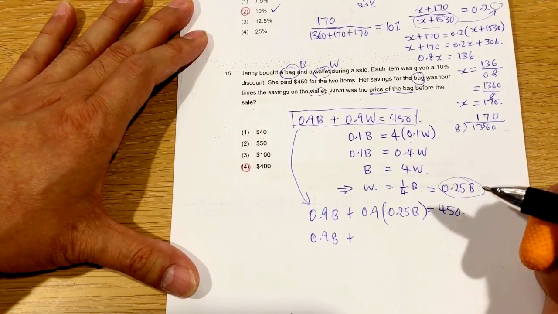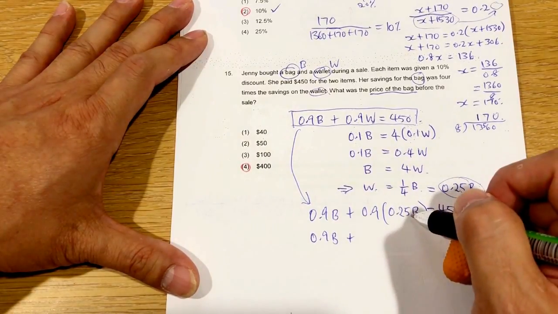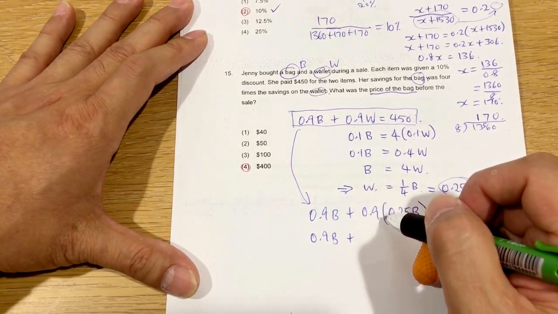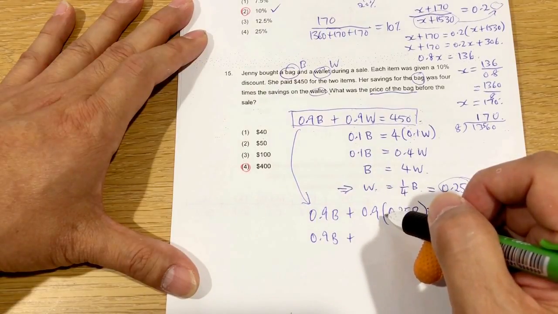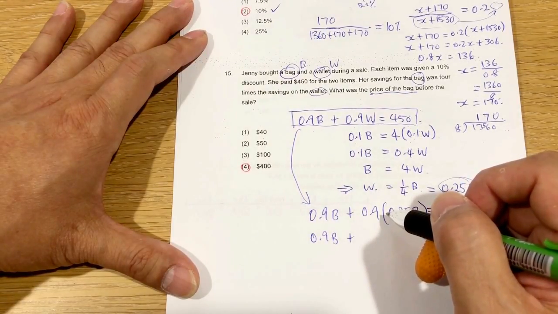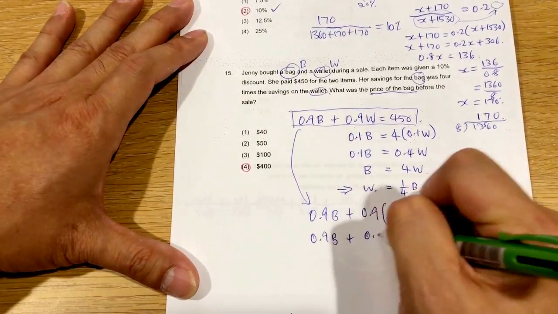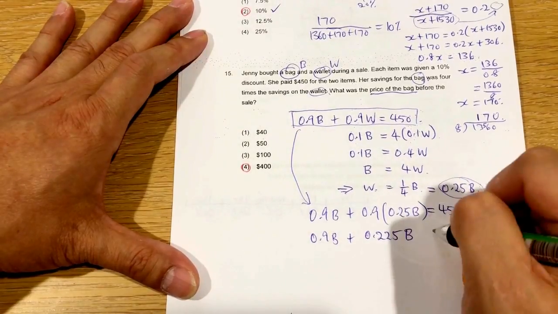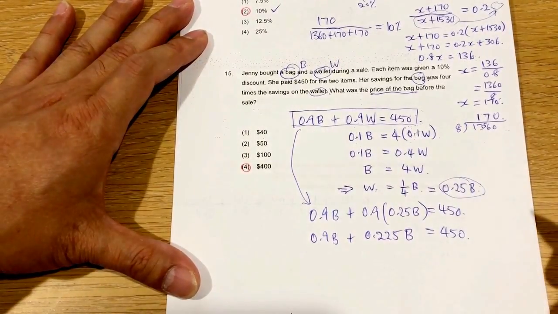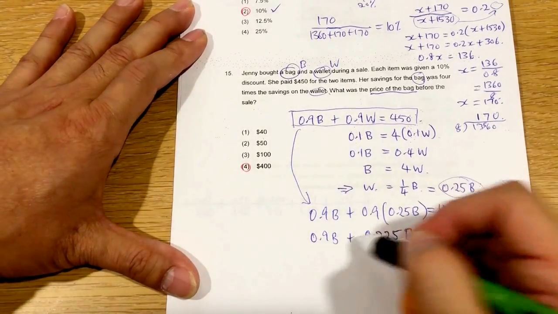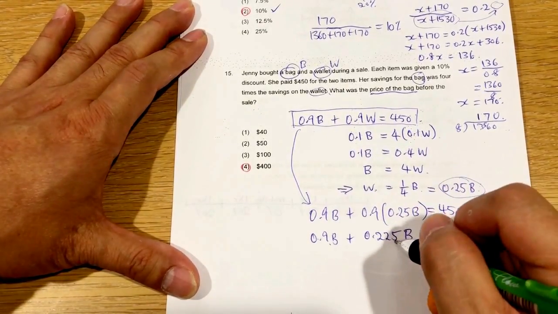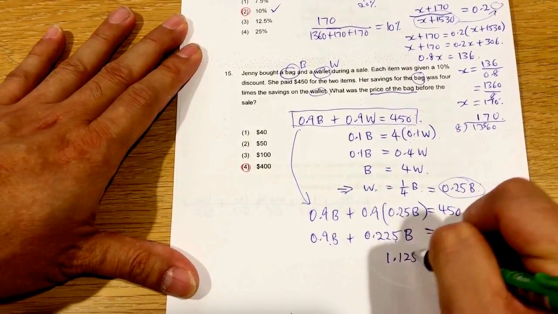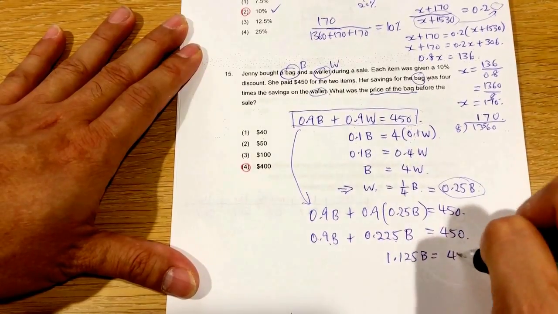If you want, you can do some quick calculation, but this bit is really just a quarter. So half of 0.9 is 0.45. Half again of 0.45 is 0.225. So 0.225B, right, equals 450. All right. So add these two together. 0.9 plus 0.225 is 1.125B is equal to 450.